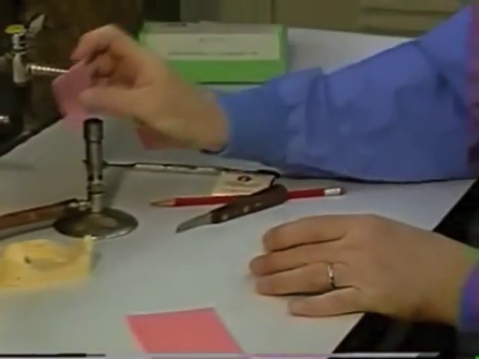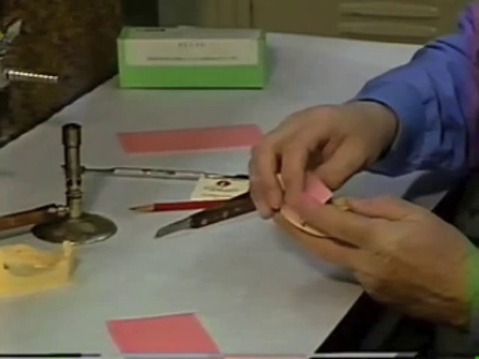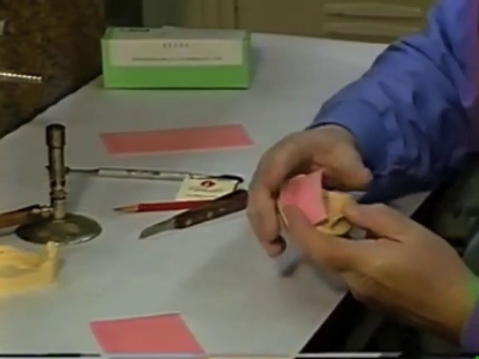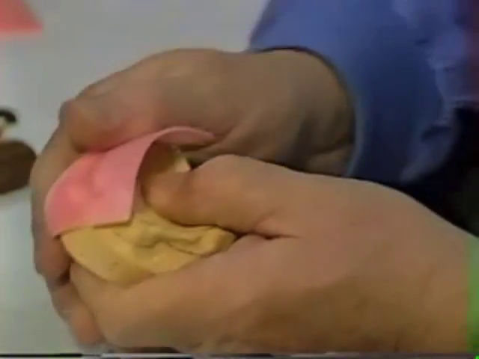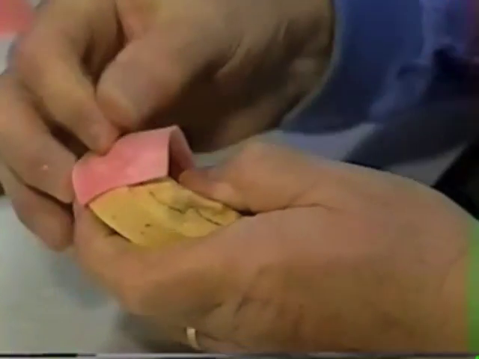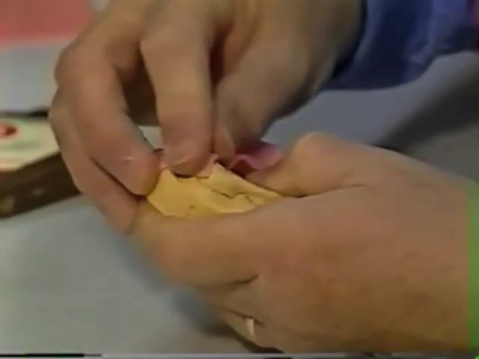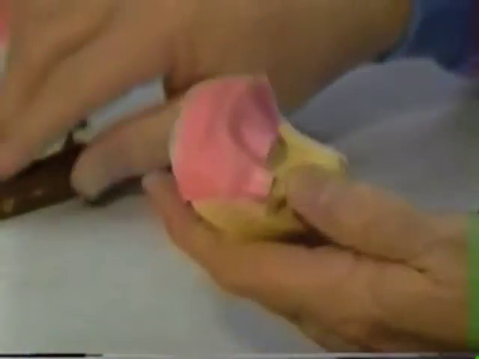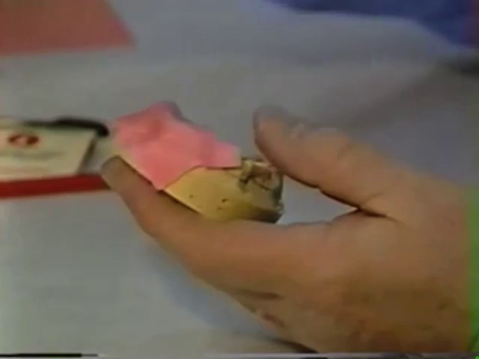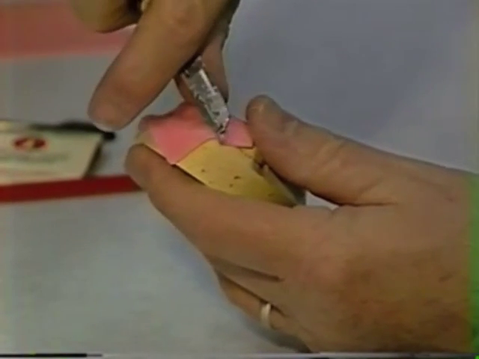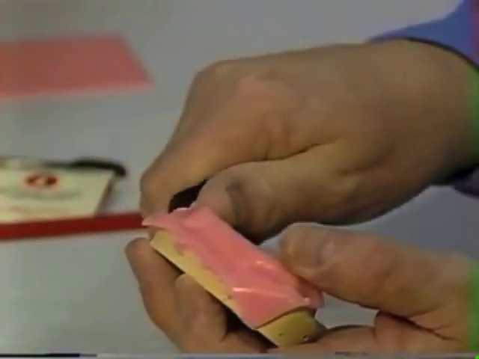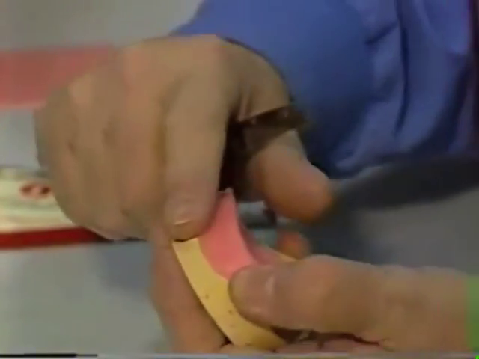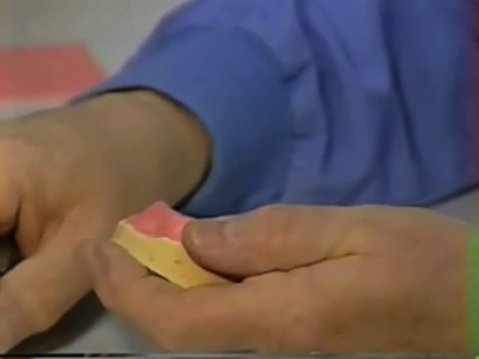So we're going to heat that nice and pliable, get it nice and soft, and lay that 1 layer of base plate wax over the cast and adapt it real well and real tight to the cast. Once you have it adapted, I will usually take a knife and cut off the excess, but I cut that excess off to the depth of whatever that primary cast gave us. Do not cut it off to your planned height of where you want the tray to go.